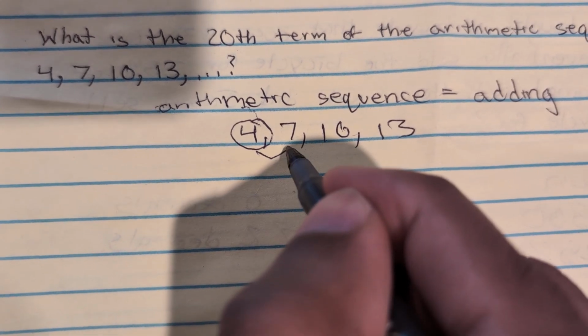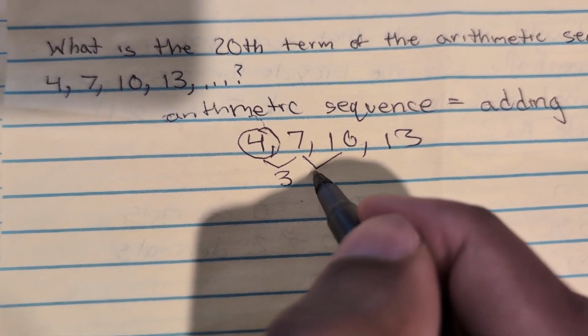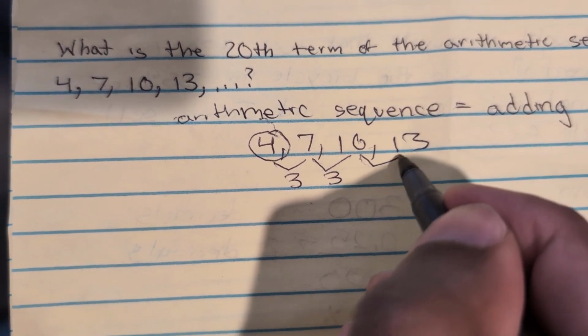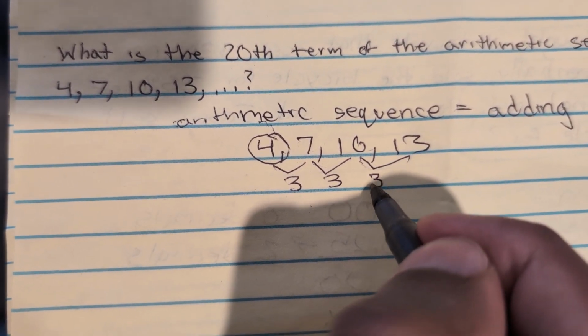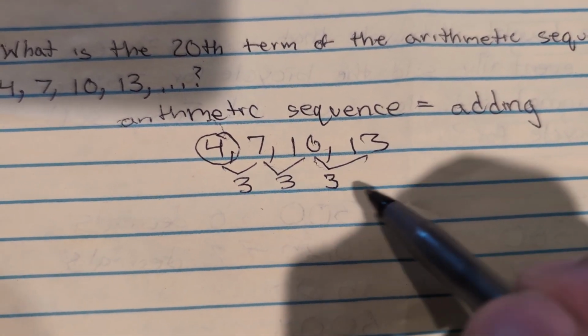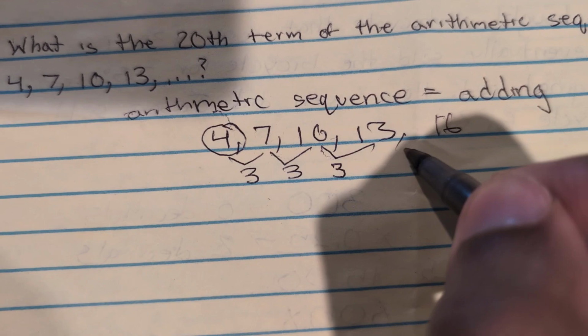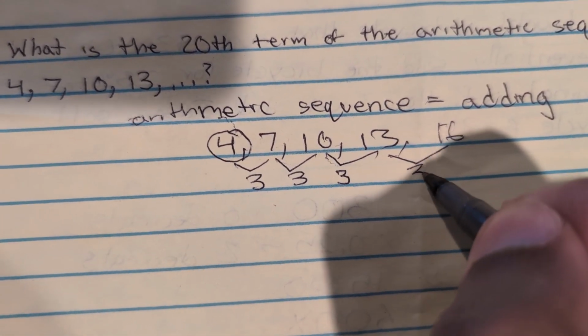So from 4 to 7, it's 3. From 7 to 10, it's also 3. And from 10 to 13, it's also 3. Since this is 3, 3, 3, the next term in the series should be 16, since that's also 3.